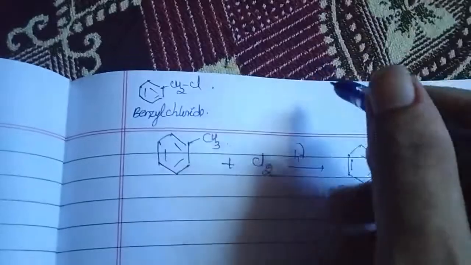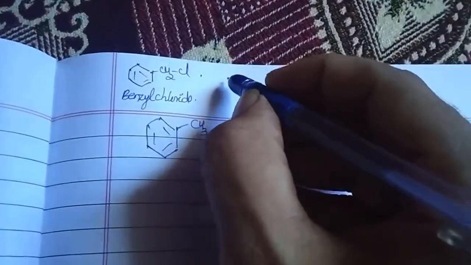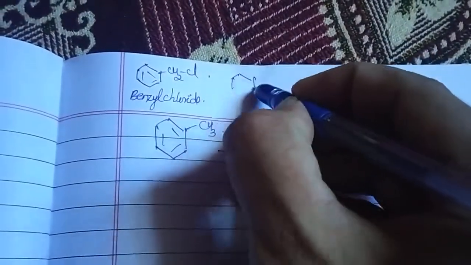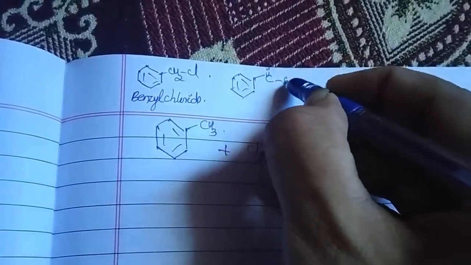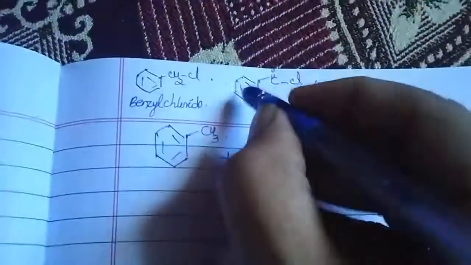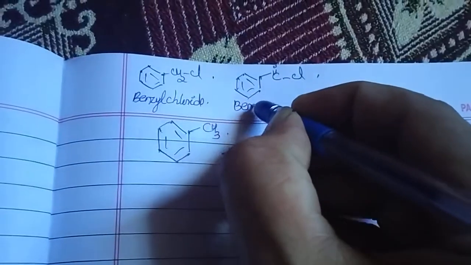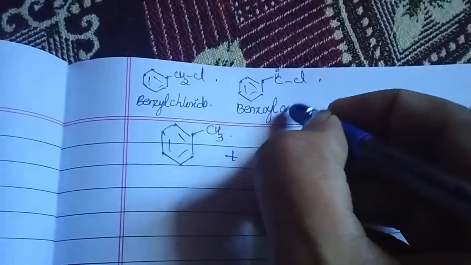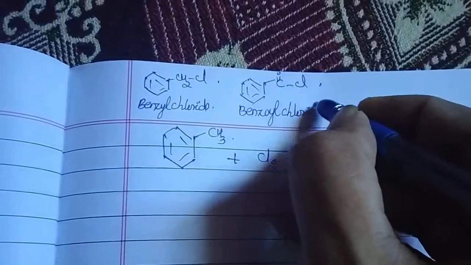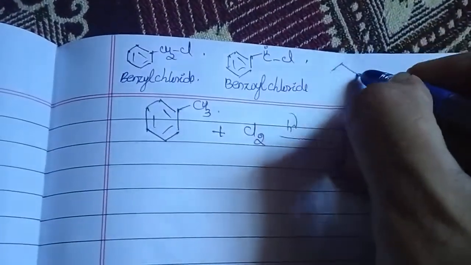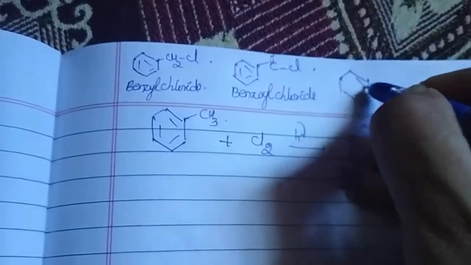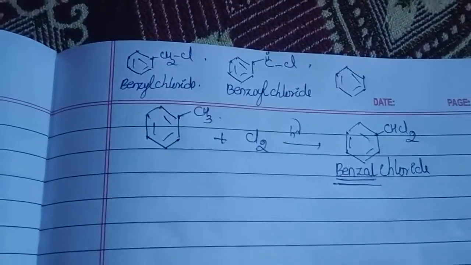Yesterday we came to know from the Rosenmund reduction reaction, when your benzene ring is having C6H5COCl, this was called benzoyl chloride. Today we are coming to know about a new name, which is called benzyl chloride. It is very important to note these names, so don't get confused.